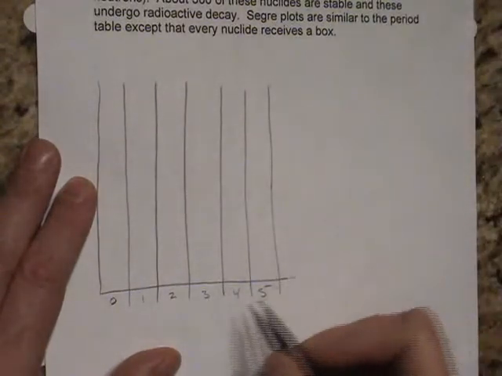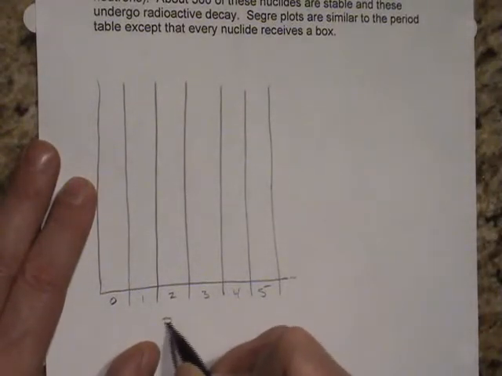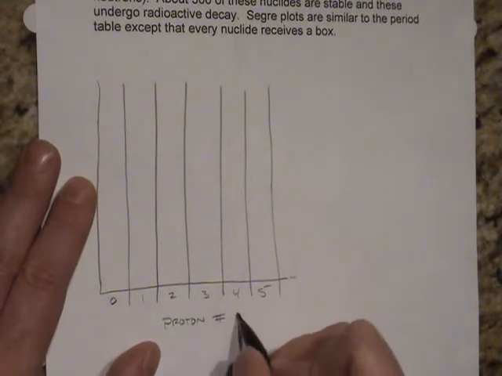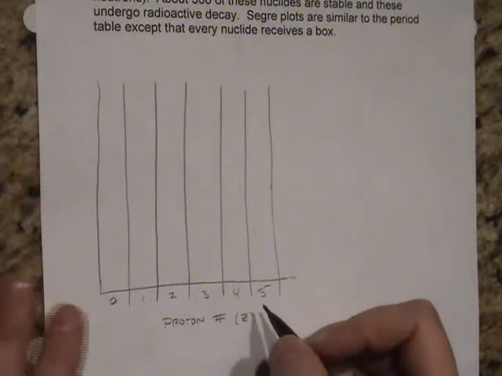And of course this would continue on. Down here we're looking at the proton number, and of course this would be the Z number.